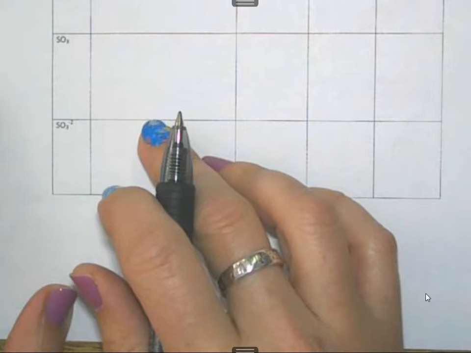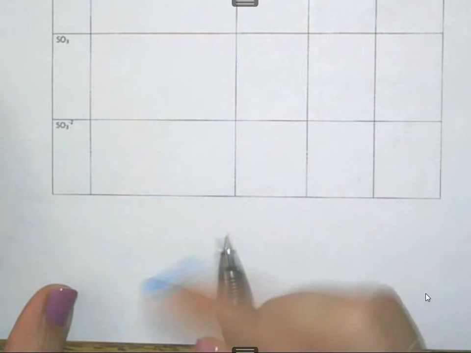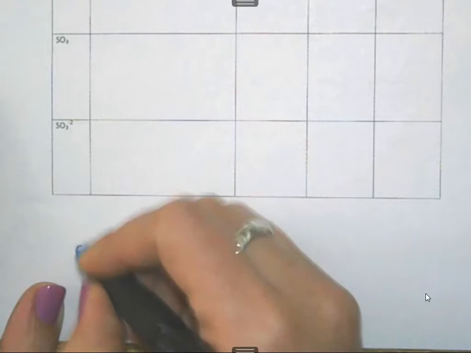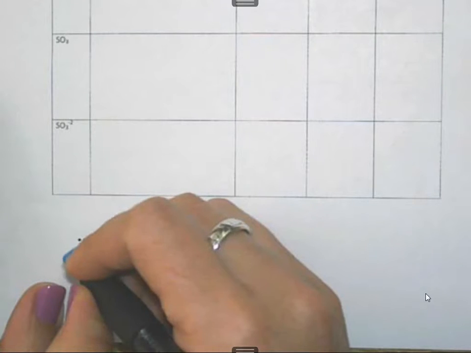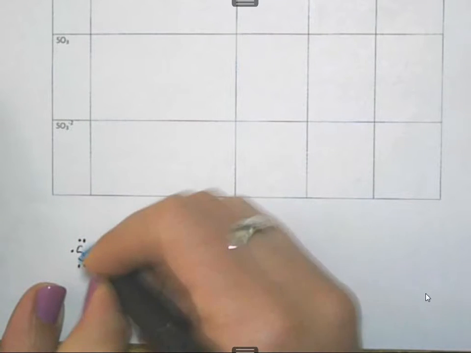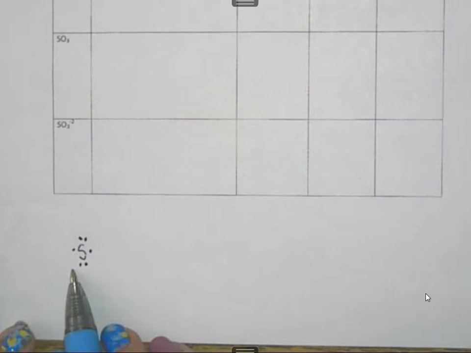So here's what I'm going to do. I'm going to work down here at the bottom because these two are going to be very similar. They're going to end up with different answers, but very similar. I'm going to start down here with 6 dots because sulfur is in group 6A on the periodic table, so we know that it has 6 valence electrons. And I told you yesterday towards the end of class that you could shorten it by just working off of this central atom.